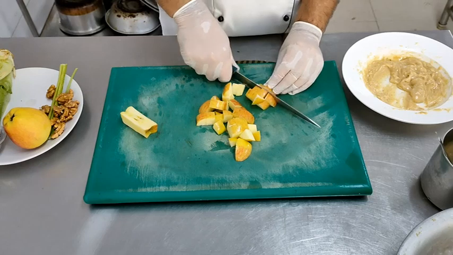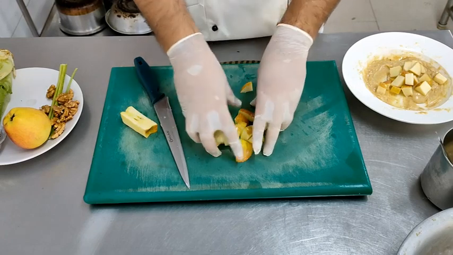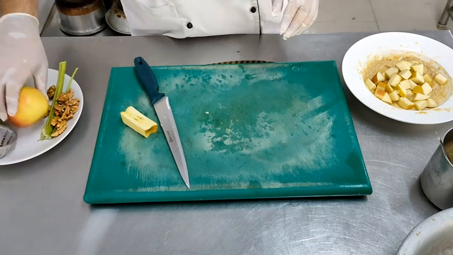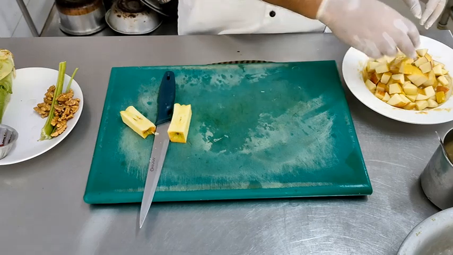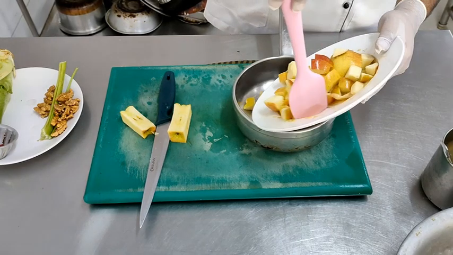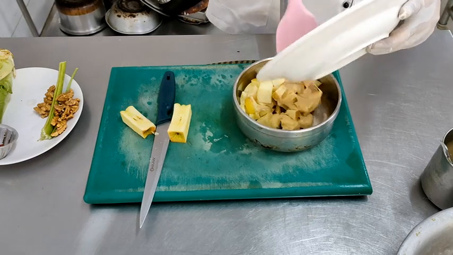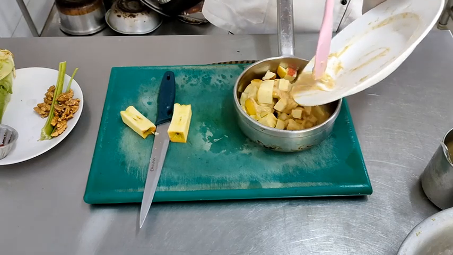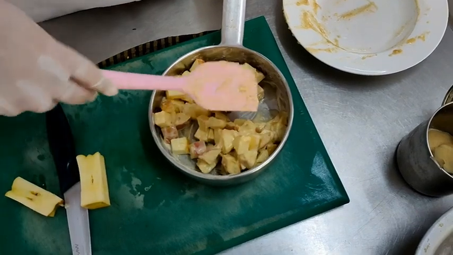So one apple is done, it will directly go in the mayonnaise, and then it will be mixed. Another way how it can be done is, after cutting, some pieces of lime can be put on top, so that it does not go for browning. It will be transferred in a saucepan and then nicely mixed, so the layer of mayonnaise comes on top of apple, and it prevents the apple from browning. I can see it's nicely mixed with the apple.